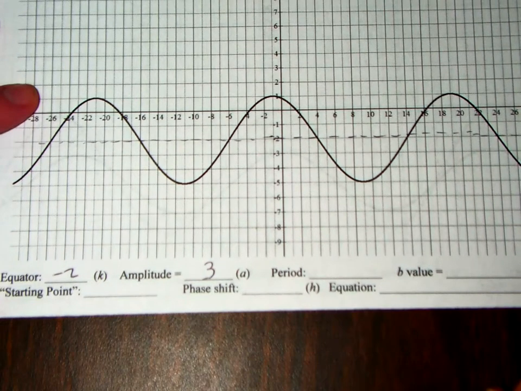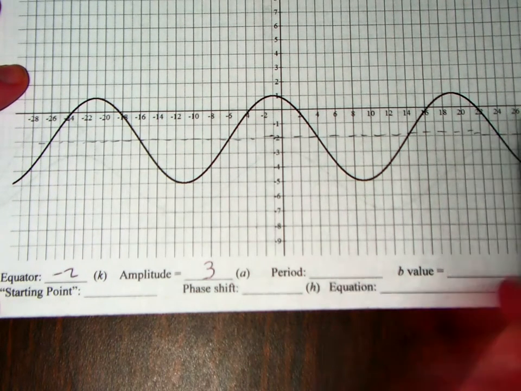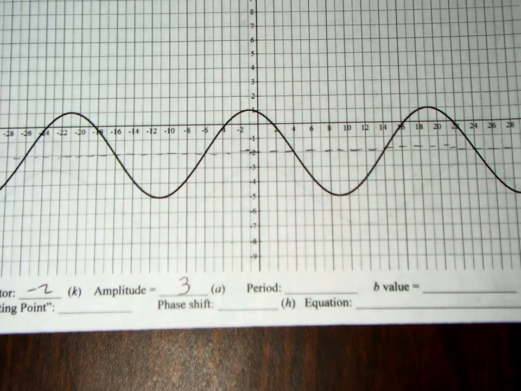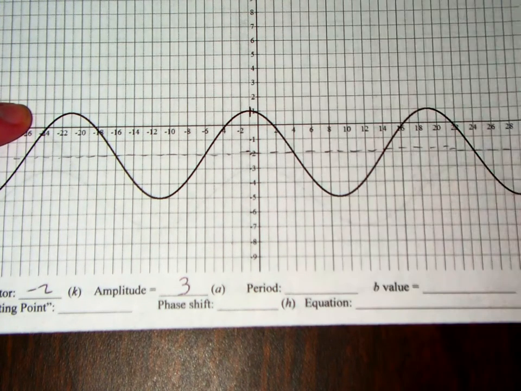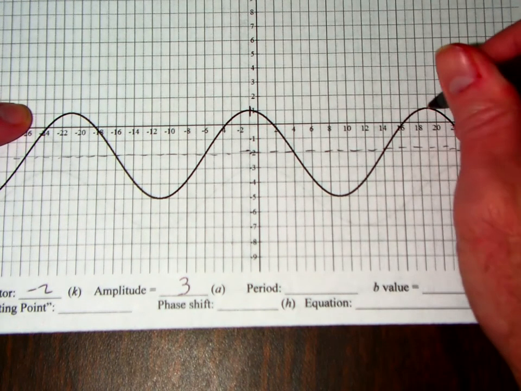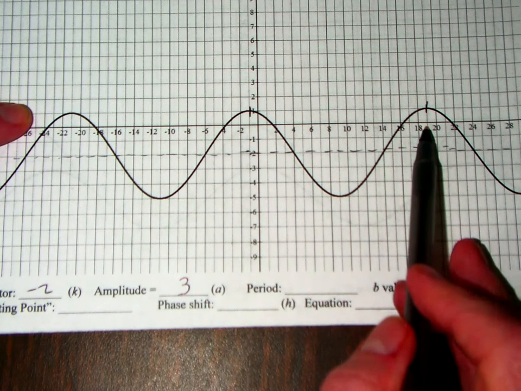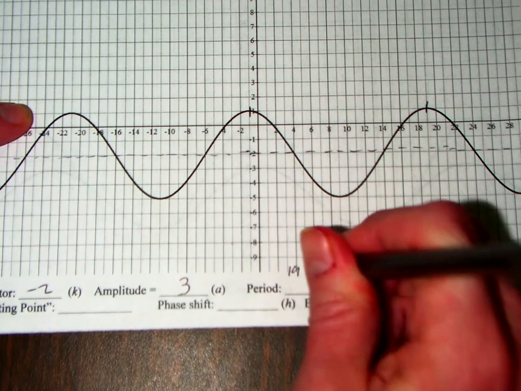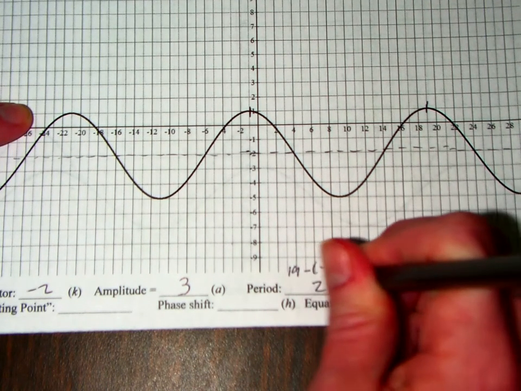My period this time is kind of nice because I got nice clean numbers instead of dealing with all the pi's on my x-axis. And again, I'm going to go peak to peak. So I'm going to choose this guy right here and this guy right here. And it looks like that's at 19 and all the way to -1. So 19 minus a -1 is 20. That's my period.